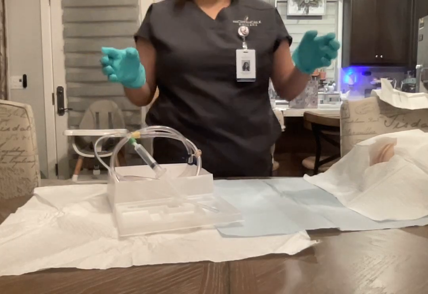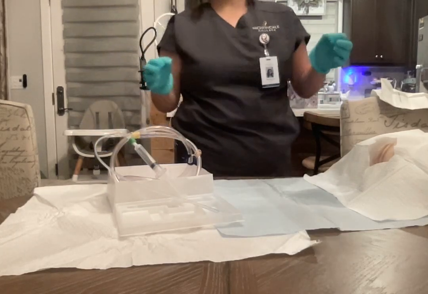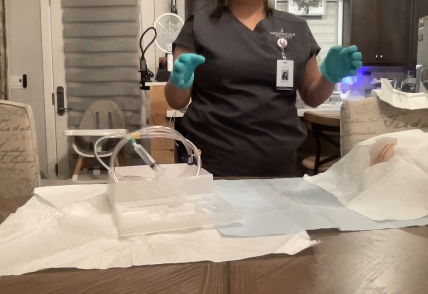Okay, I'll clean the area using alcohol swabs, starting from away from me, then towards me, and then finally down the center.